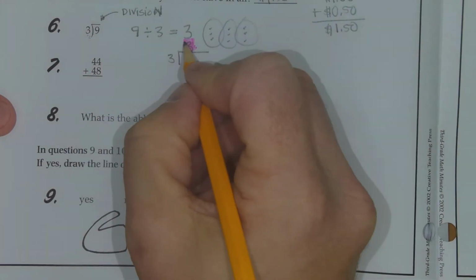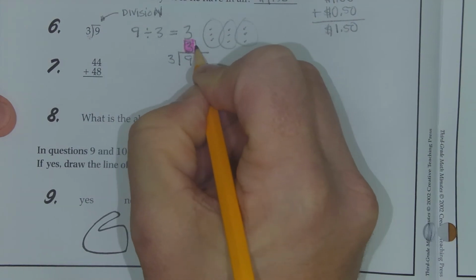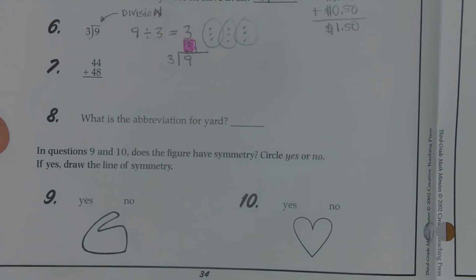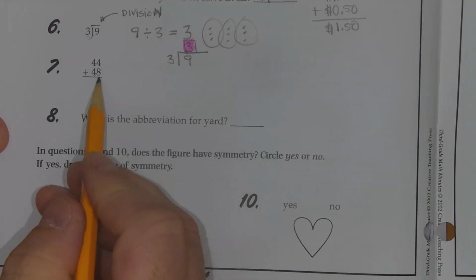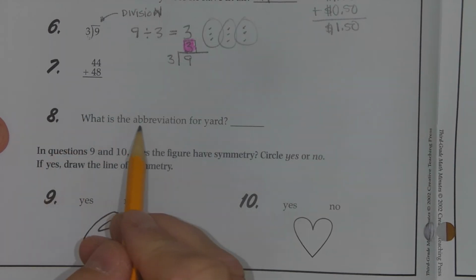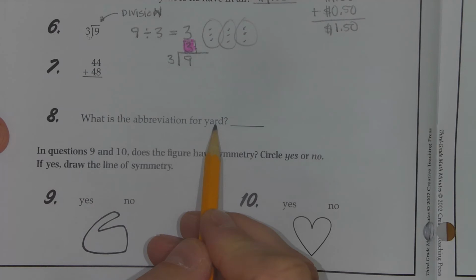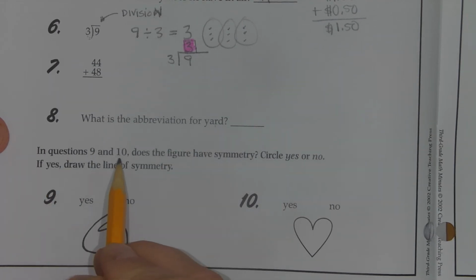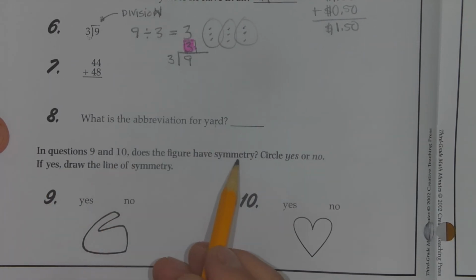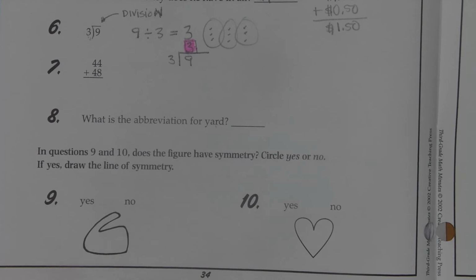Right now, I just wanted to explain what it was and show you what it is and how to do it. Number 7, 44 plus 48. Number 8, what's the abbreviation for yard? And numbers 9 and 10, do the figures have symmetry? Yes or no? Can you cut them in half and have them be equal and the same on both sides? Please pause your video and go ahead and finish up and come back and check your work.